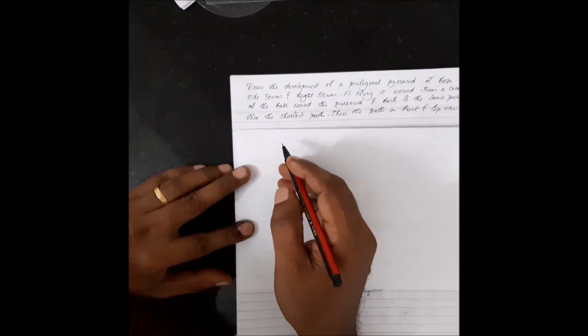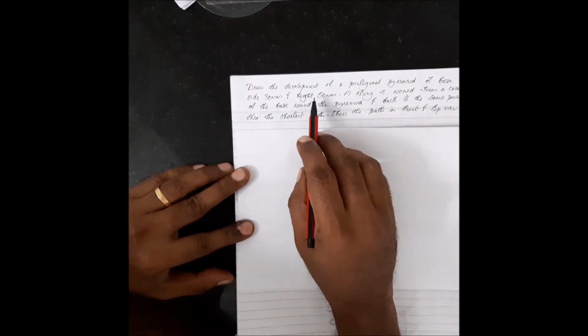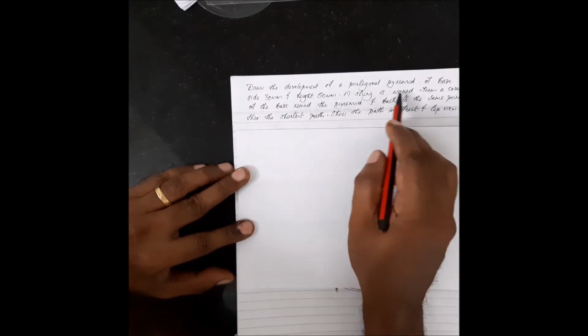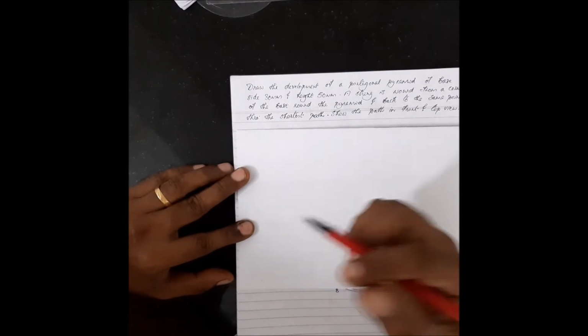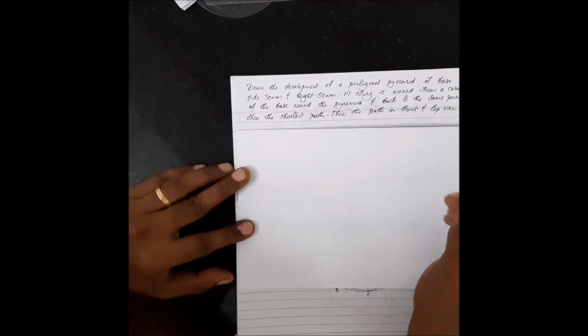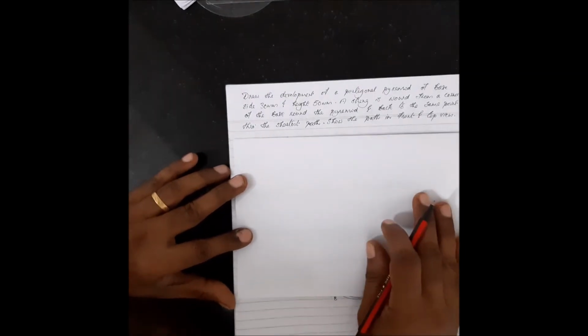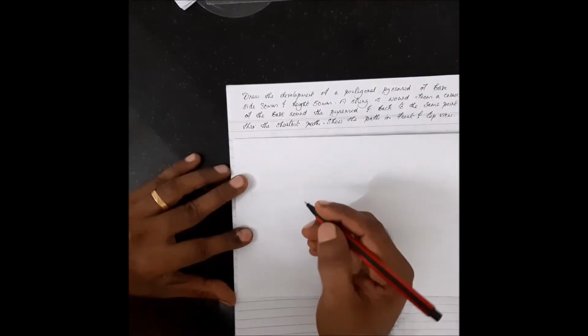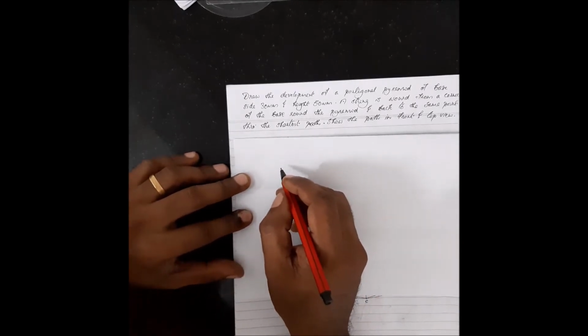This question, the question that I've given for the assignment, is to draw the development of a pentagonal pyramid, and a string is wound around the pyramid through the shortest path, and you have to show the shortest path in the front view and top view. Many of the students have committed the same kind of mistake, so I decided to work out this question and send you the video clip.